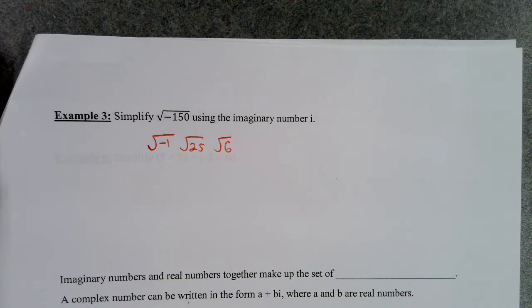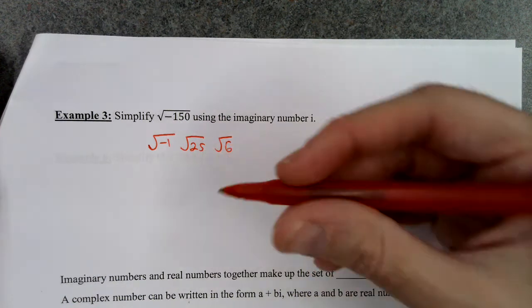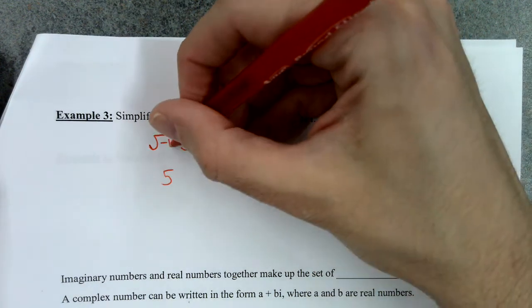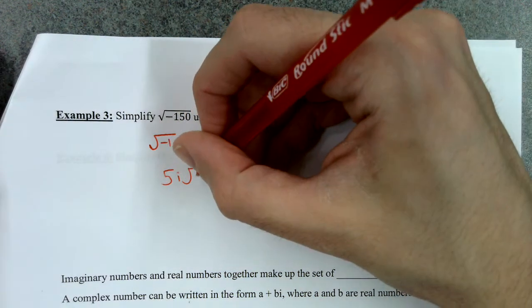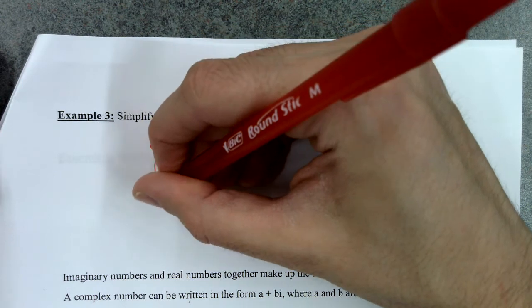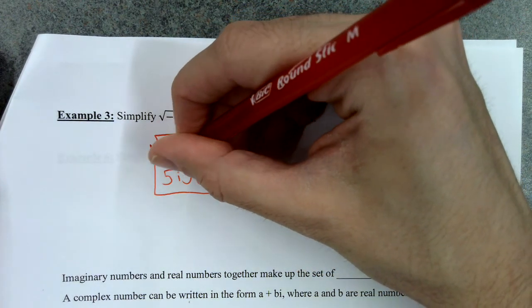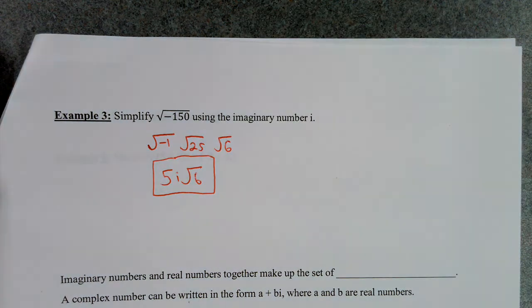Okay? The square root of 25 is 5. The square root of negative 1 is going to be denoted with i, and the square root of 6 stays. Again, look at the way I wrote that. I wrote the number first, 5, then the i, then the square root.